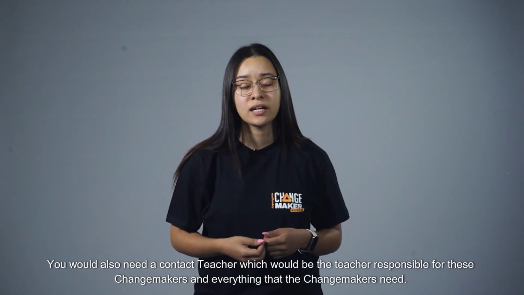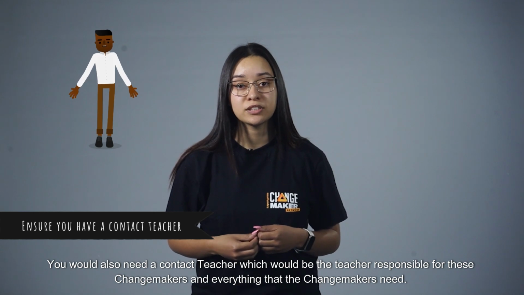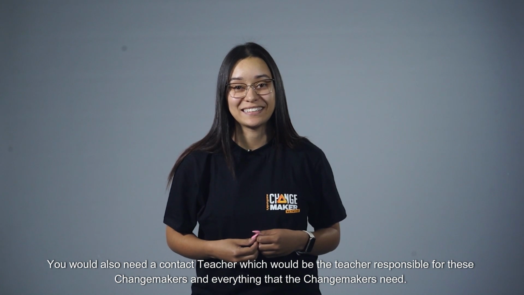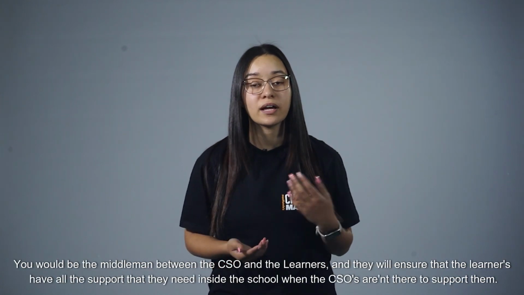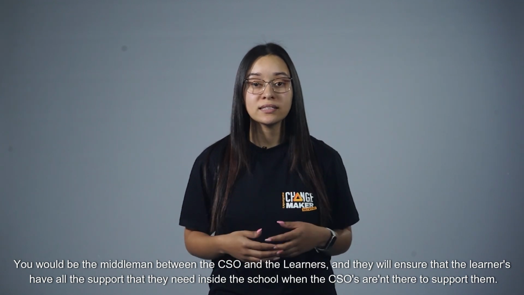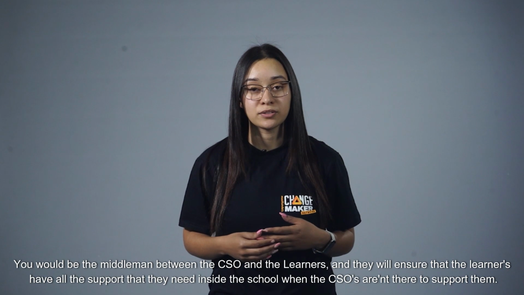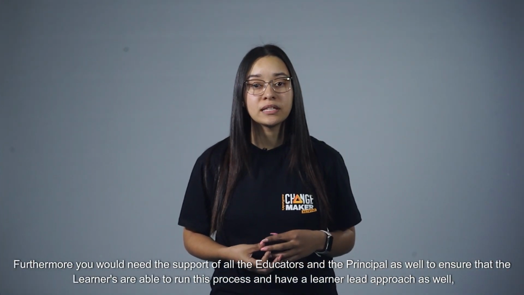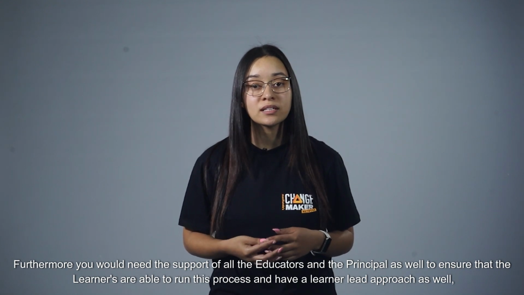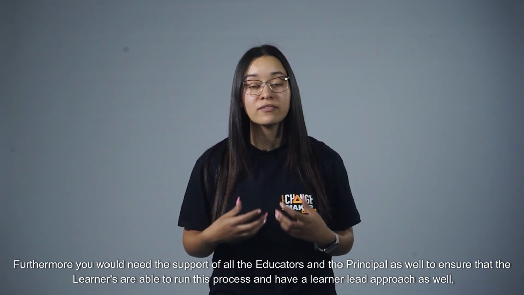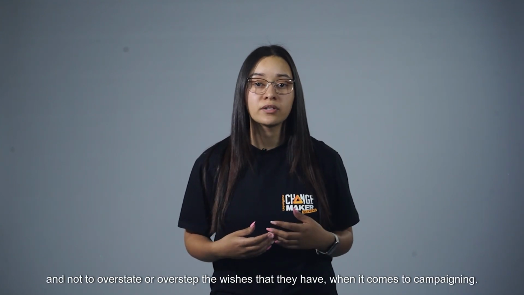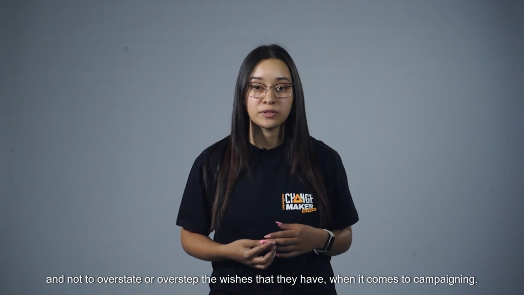You would also need a contact teacher, which would be the teacher responsible for these change makers and everything that the change makers need. It would be the middleman between the CSO and the learners, and they will ensure that the learners have all the support that they need inside the school when the CSOs aren't there to support them. Furthermore, you would need the support of all the educators and the principal as well to ensure that the learners are able to run this process and have a learner-led approach as well, and not to overstate or overstep the wishes that they have when it comes to campaigning.